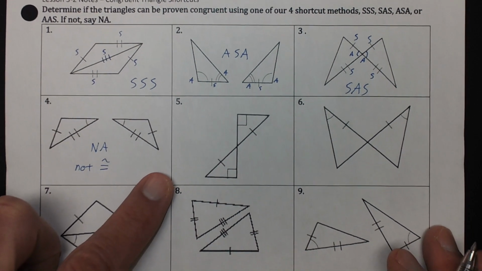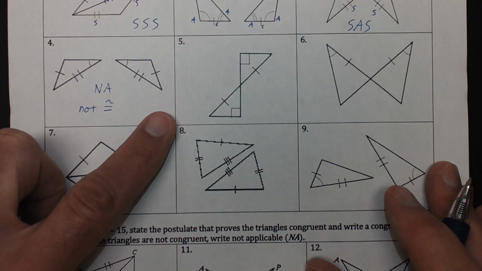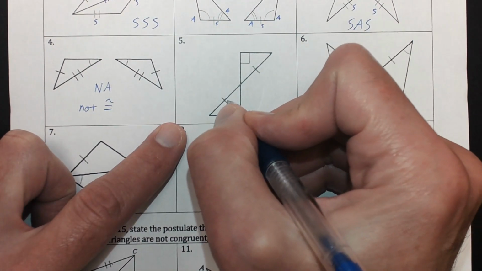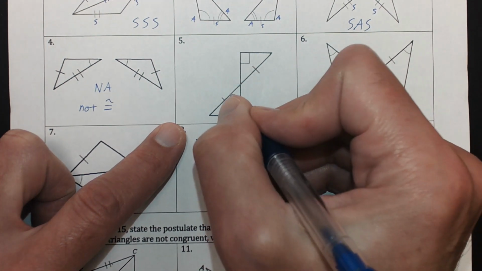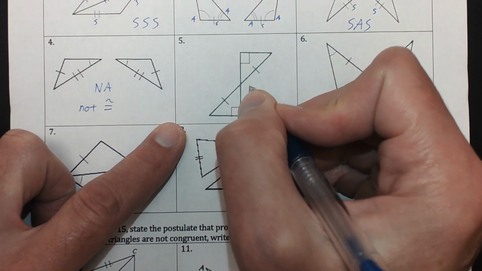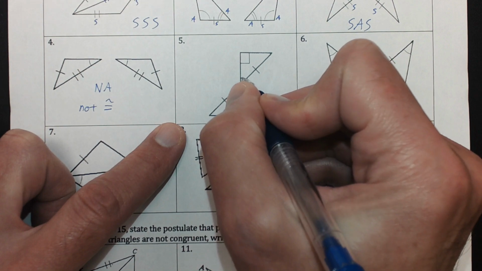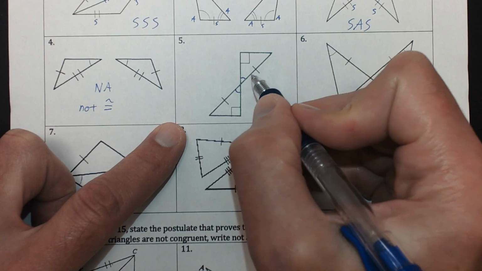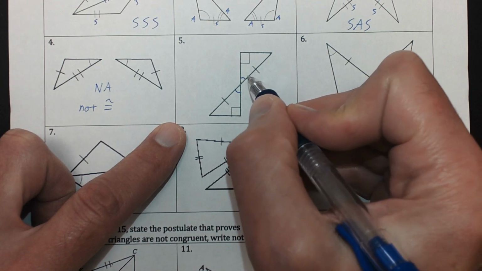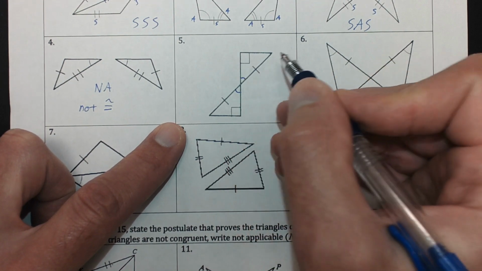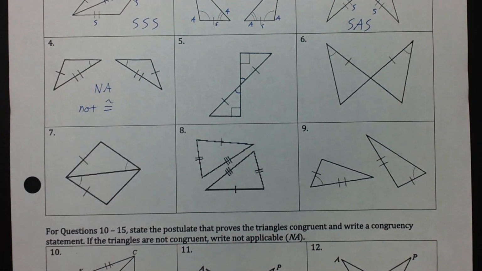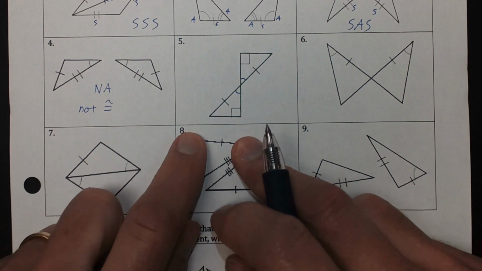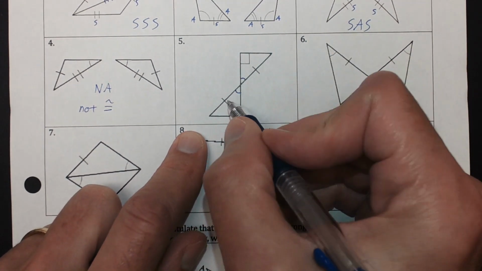Going on to number 5, we have a right angle in each. We have a side that's been indicated to be equal. What else do you know? Again, we have vertical angles. So let's see what that gives us. Side. Okay, we have angle, angle, side. So what do we have after we've got our vertical angles?